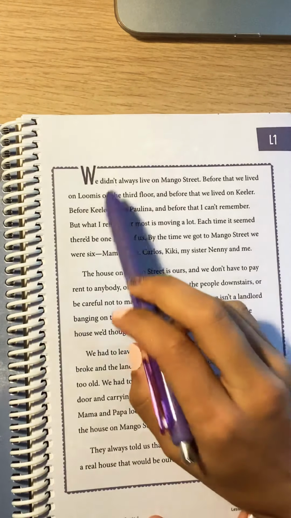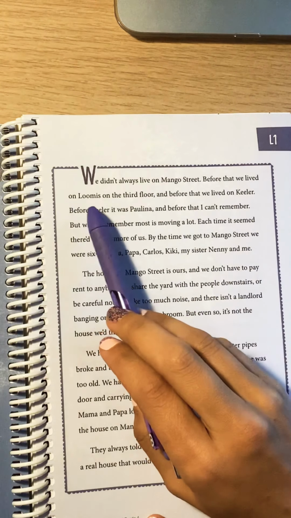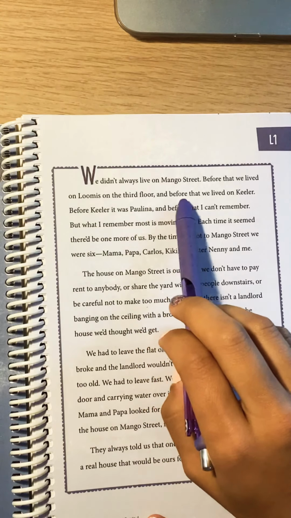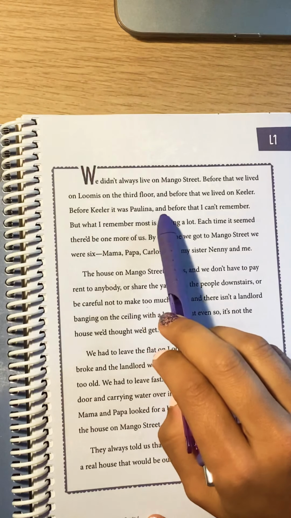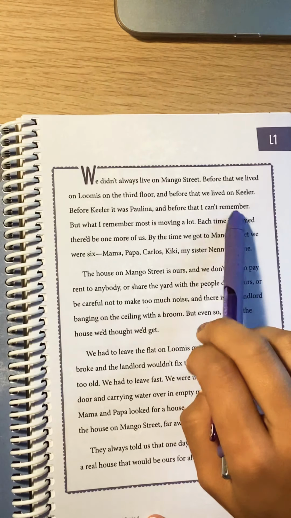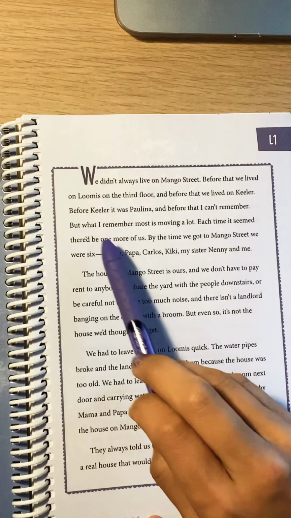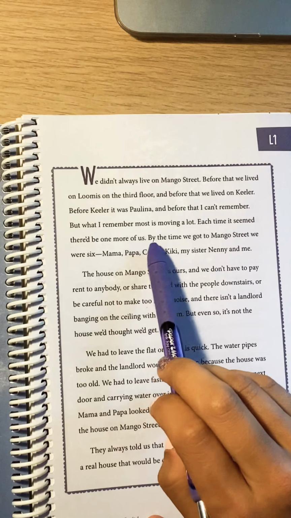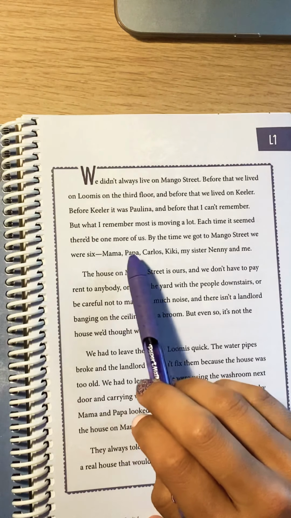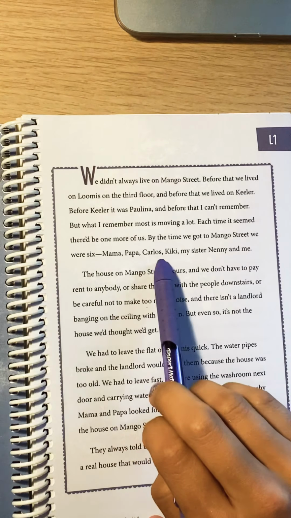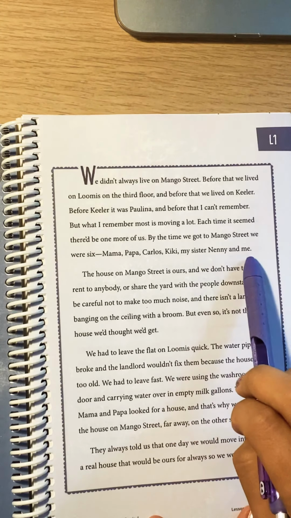All right. We didn't always live on Mango Street. Before that, we lived on Loomis on the 3rd floor. And before that, we lived on Keeler. Before Keeler, it was Paulina, and before that, I can't remember. But what I remember most is moving a lot. Each time, it seemed there'd be one more of us. By the time we got to Mango Street, we were 6. Mama, Papa, Carlos, Kiki, my sister Nenny, and me.